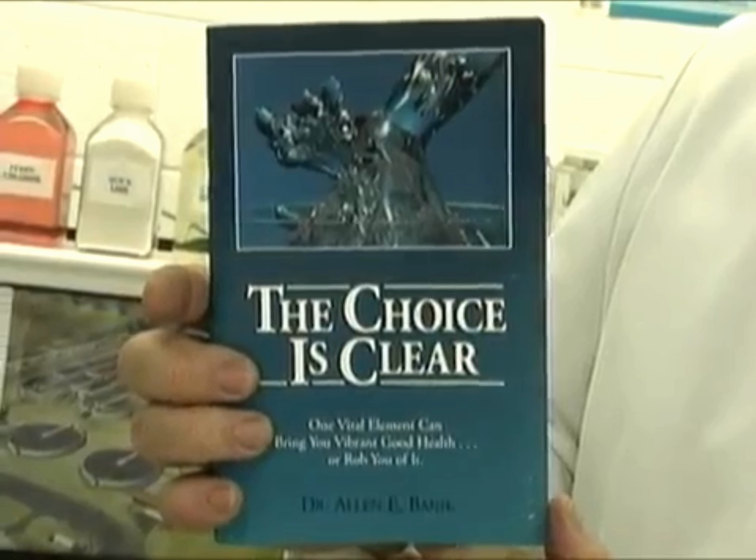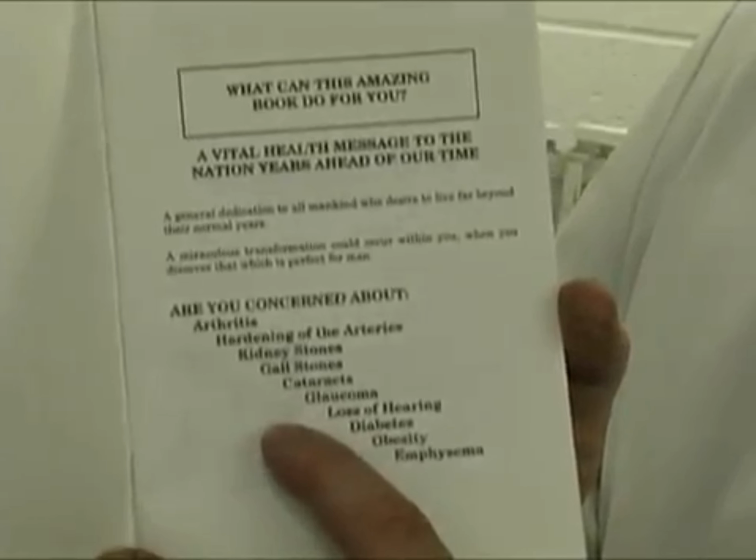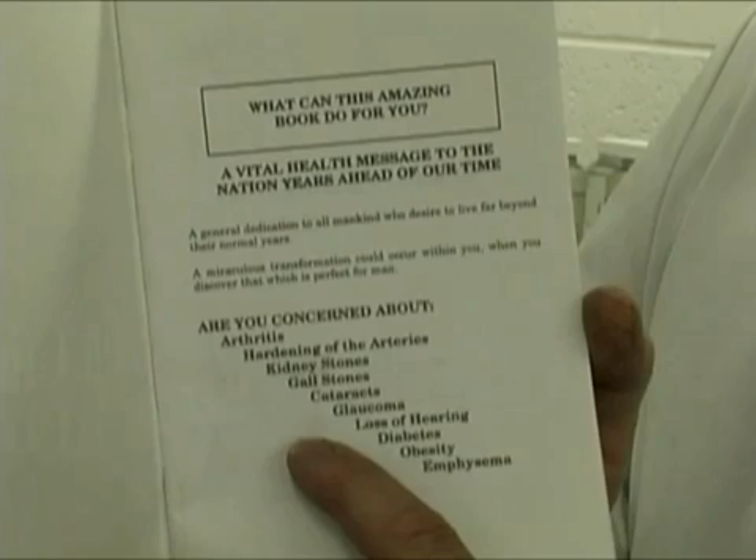In Dr. Bannock's book, The Choice is Clear, he says if you're concerned about arthritis, hardening of the arteries, kidney stones, gallstones, cataracts, glaucoma, loss of hearing, diabetes, obesity, and emphysema, do not drink the inorganic minerals found in water. He's just talking about the inorganic minerals.